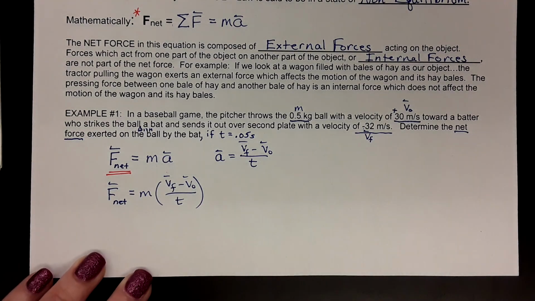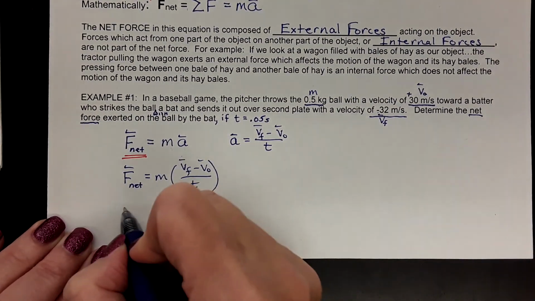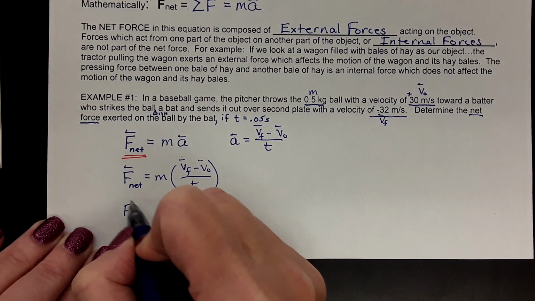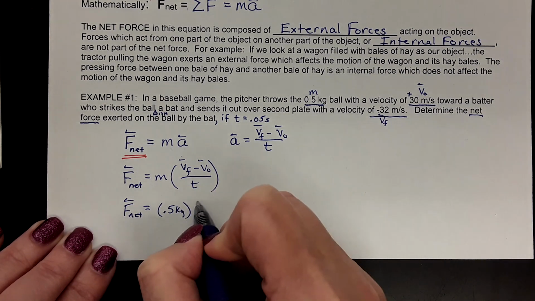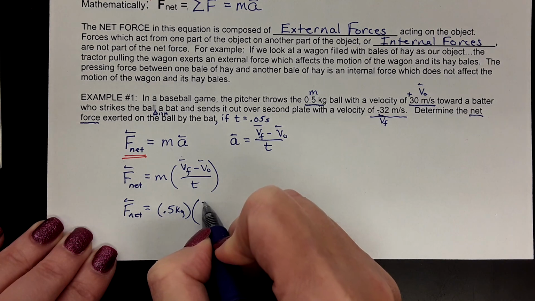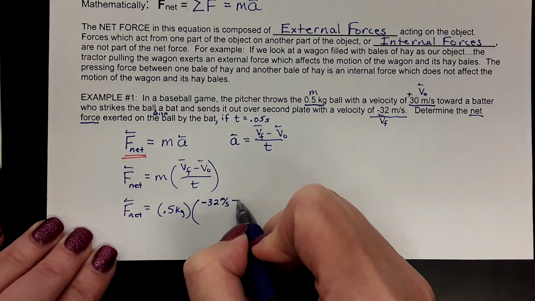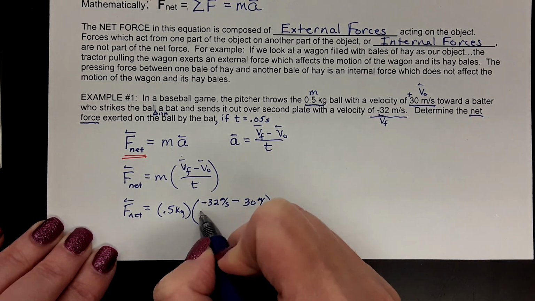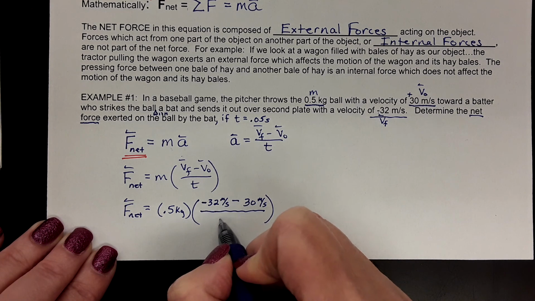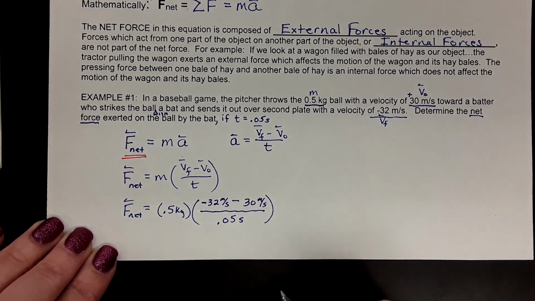All right, now, if we do it this way, then we're going to get that the net force equals 0.5 kilograms times negative 32 meters per second, because that's the final, minus positive 30 meters per second, that's the initial, over the time period through which that changed, so 0.05 seconds.